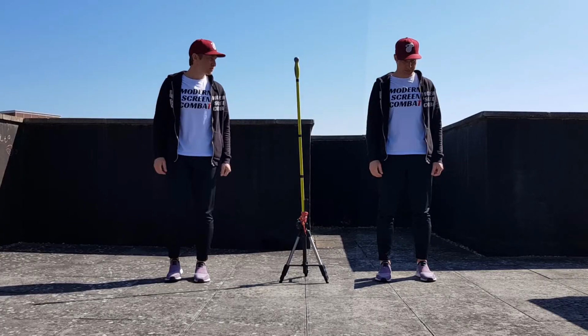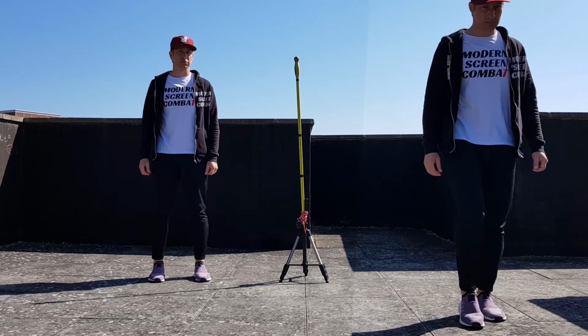So in order to have somebody to fight, we're going to need to be able to clone ourselves. This simple technique will allow us to play two characters in the same scene.